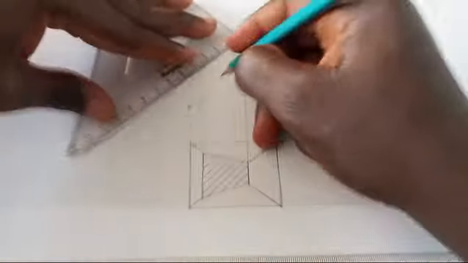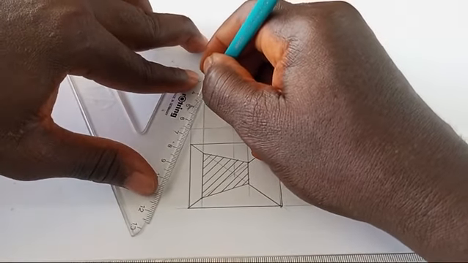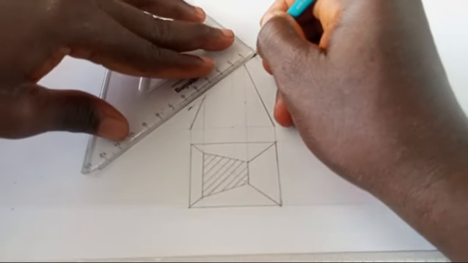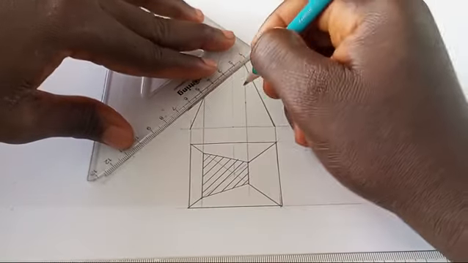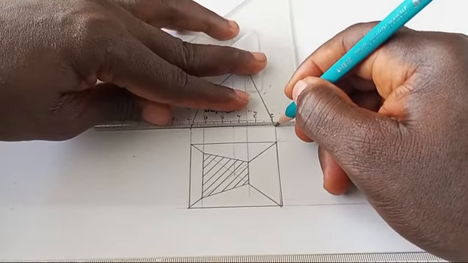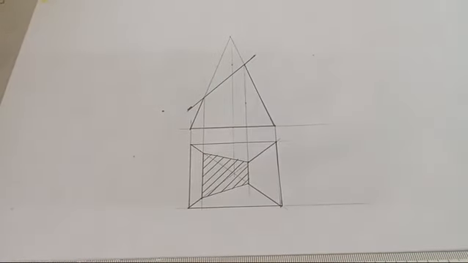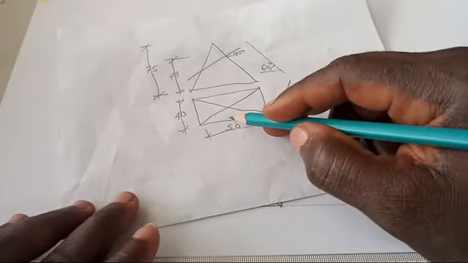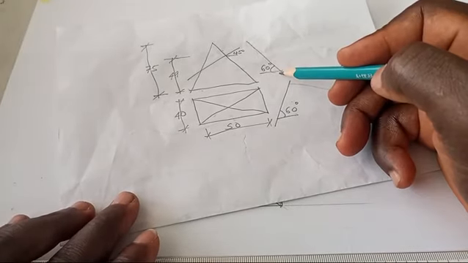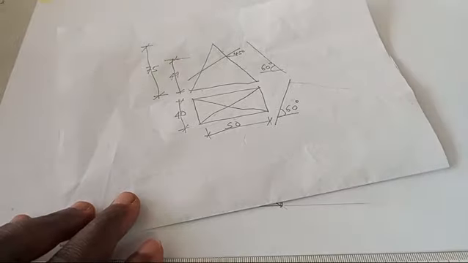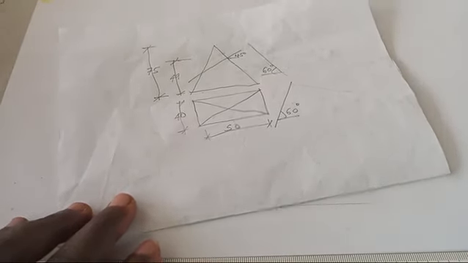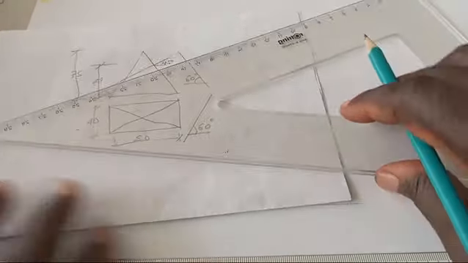This one, this, and the base, like that. So now we want to start the auxiliary projection proper. Now don't forget that I want to start with the auxiliary elevation first, and it's on this plane, that is 60 degrees. Because I have a 60 degree set square, I'll just place my 60 degree like this.